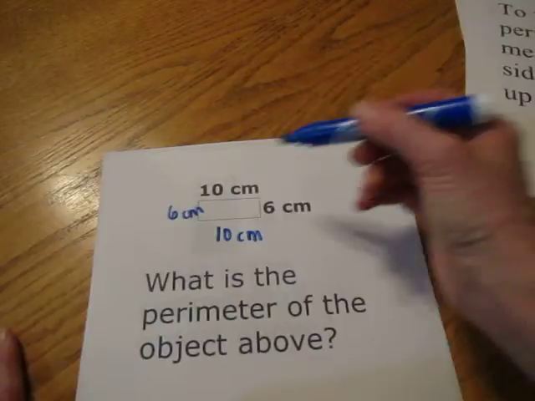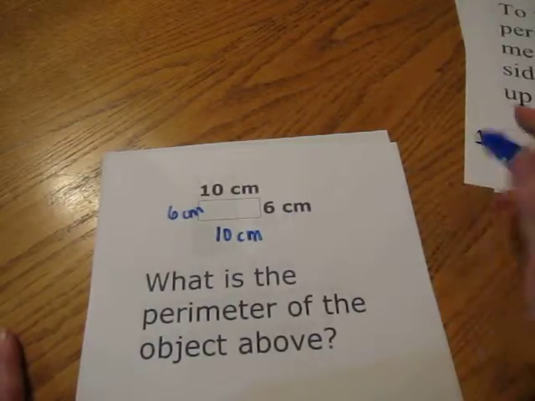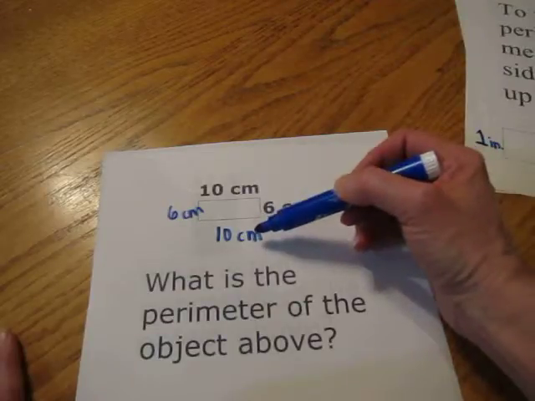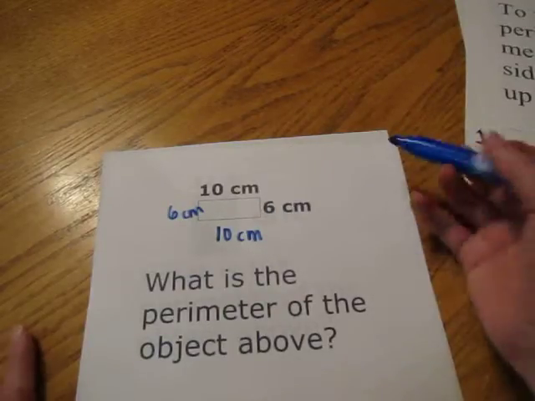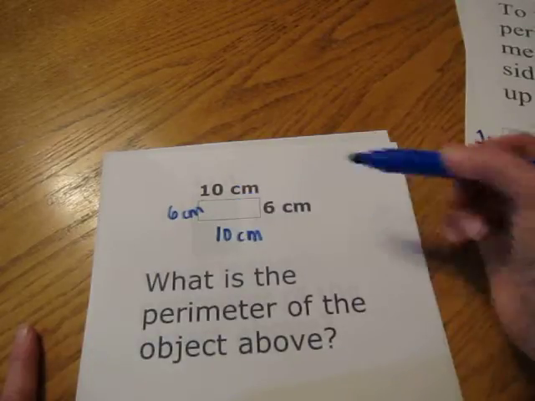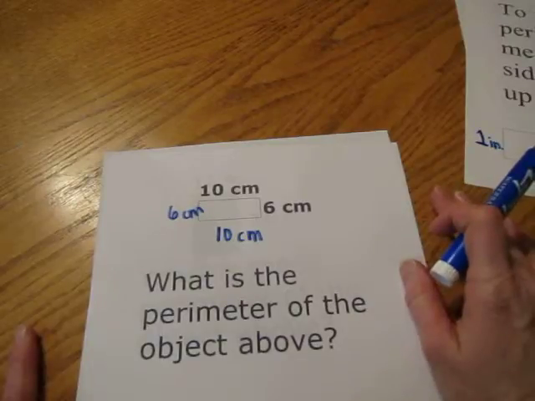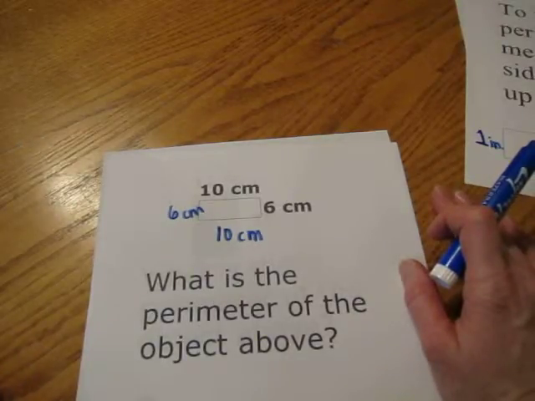You could draw on your scrap paper the shape and write all the sides and now add them up so that you would get 10 plus 10 is 20, and then 6 plus 6 is 12, so 20 plus 12, I bet you could do that in your head, is 32. Or, on your scrap paper, you could do this.